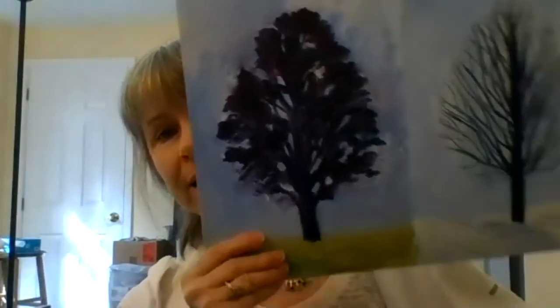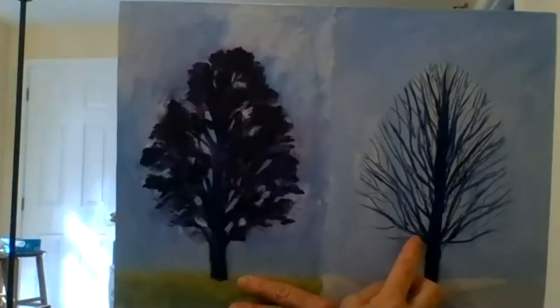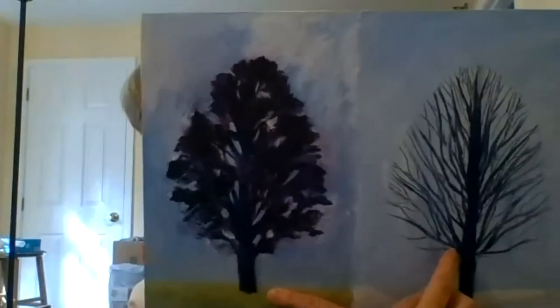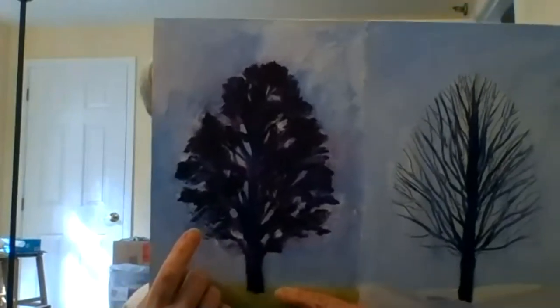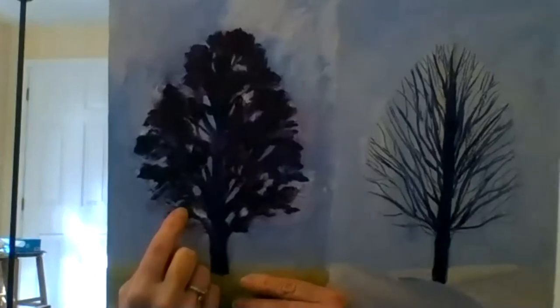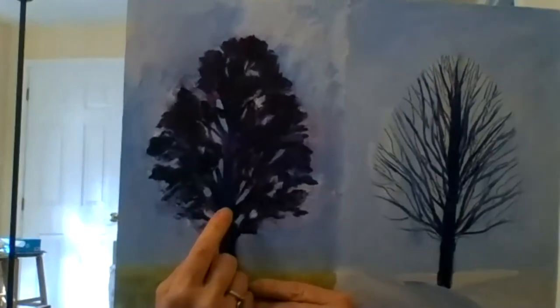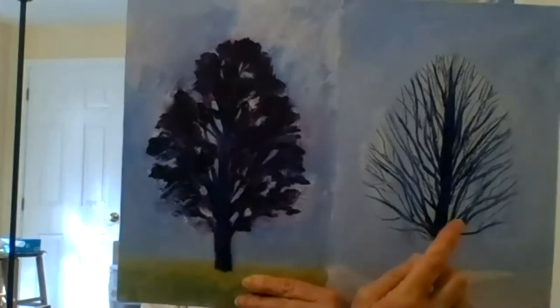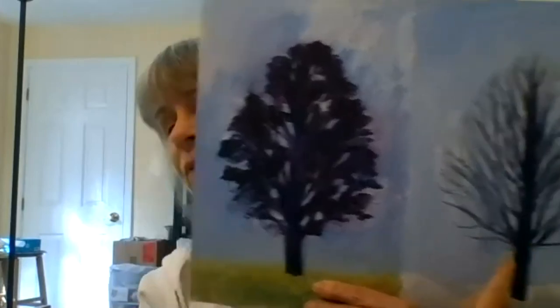So today's class: last week we did this, and it was a lot of fun for me anyway. And today we are going to do this. When painting this, the first step is that we're going to paint something like this, but in a different approach, using a different method than we did last week.